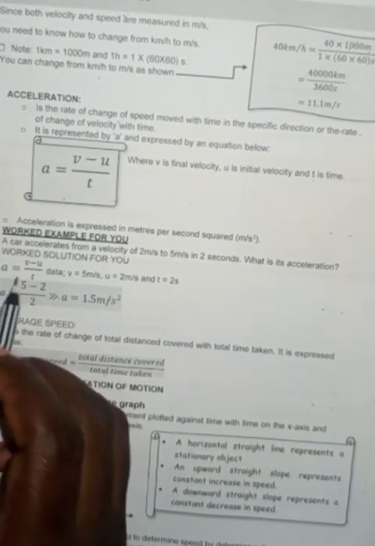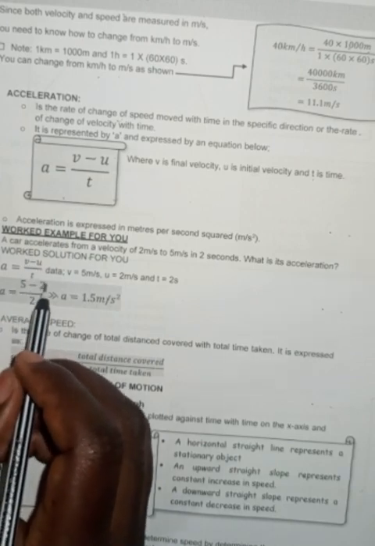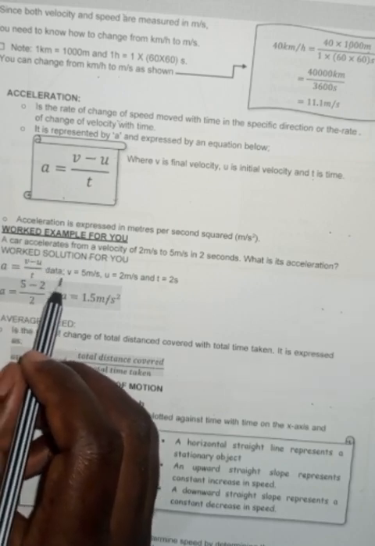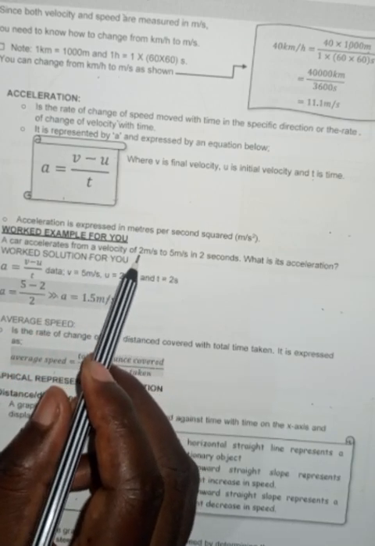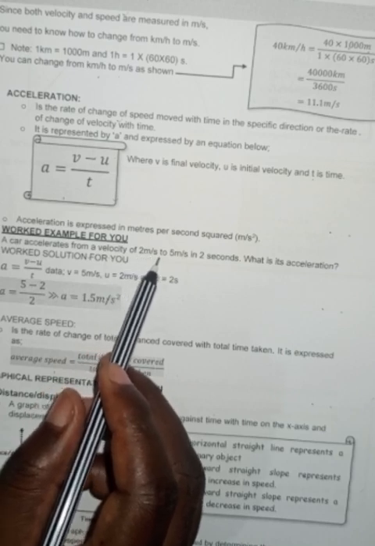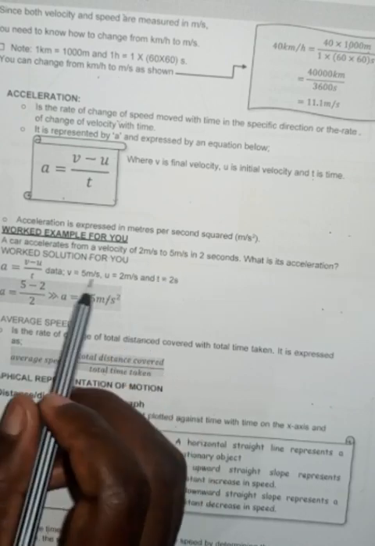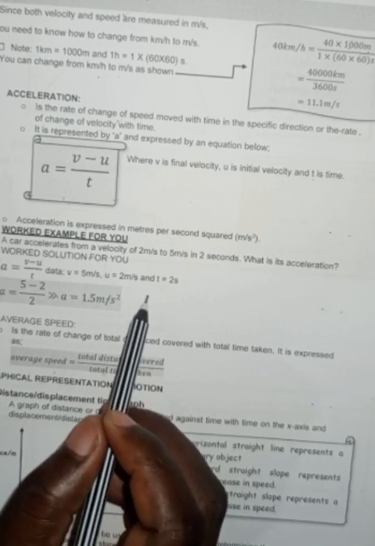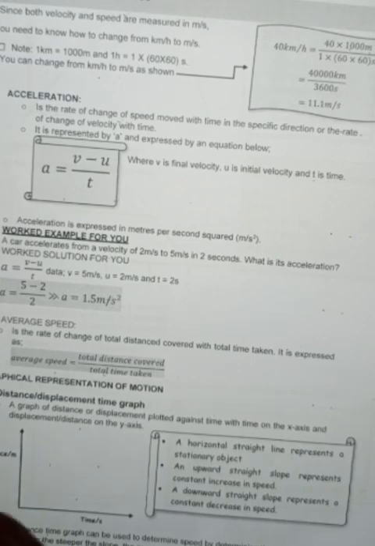So remember, acceleration is equal to final velocity minus initial velocity over time taken. And from the information given here, we can come up with our data. The final velocity happens to be 5, because this car was moving from 2 meters per second, which was the initial velocity, to 5 meters per second, the final velocity. Time is given as 2 seconds. So what is its acceleration?